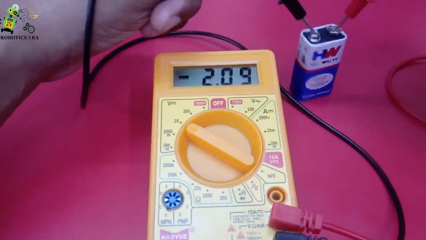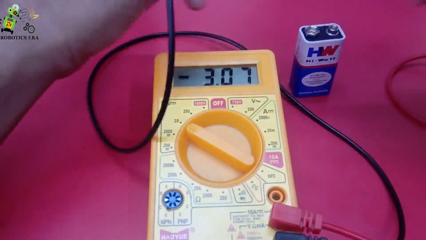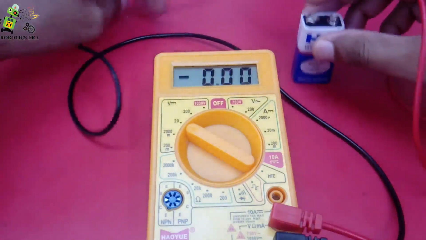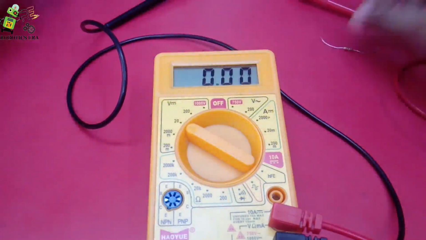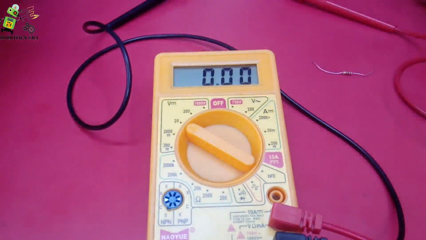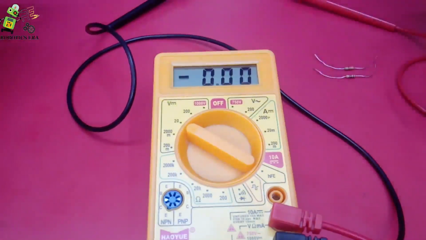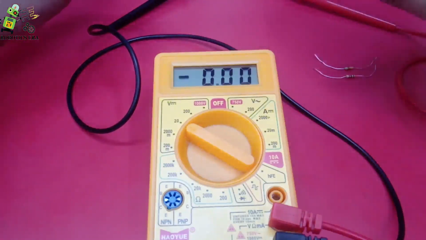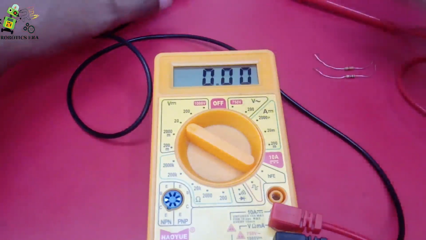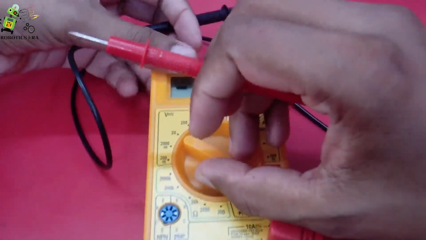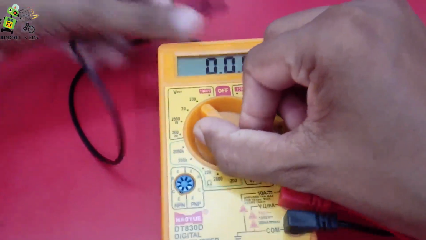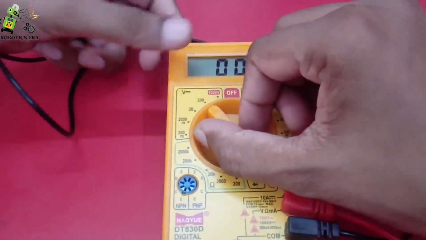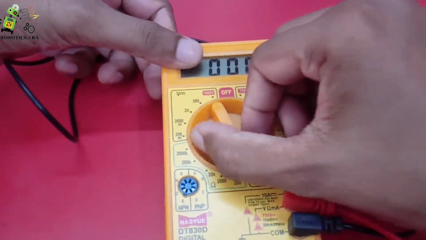Now we have to measure the resistance. I am going to take two resistors with me and let's start measuring the value. One more thing is that if you want to measure a higher voltage, more than 20 volts, then you can shift to 200, or for more than that you have to shift to 1000 volts.